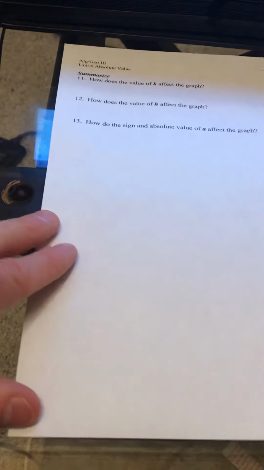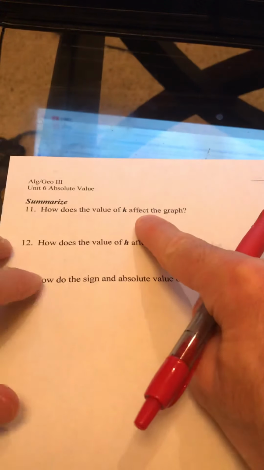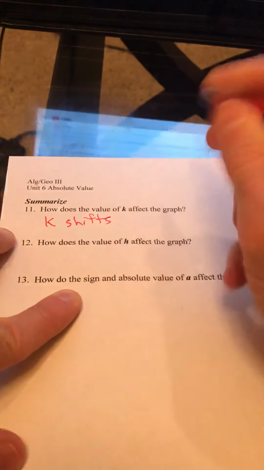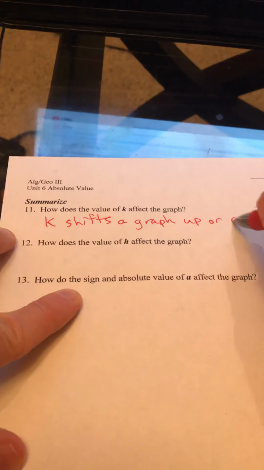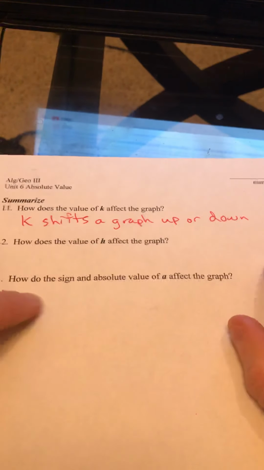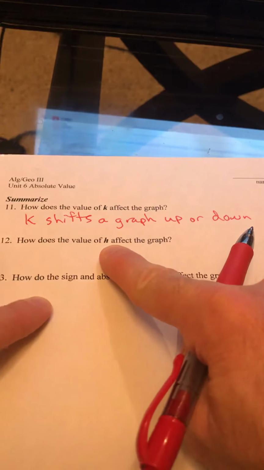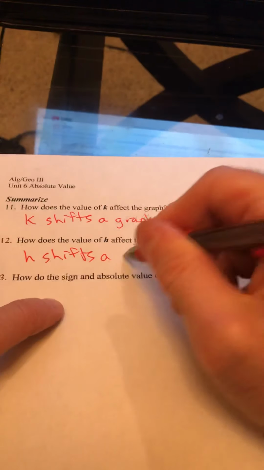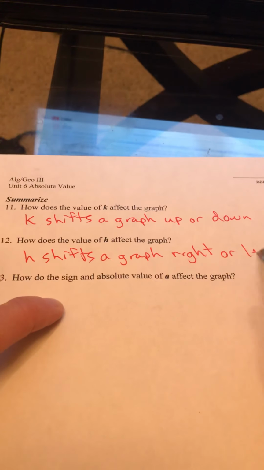So that is some examples of how to do these, and you don't even have to necessarily draw your graph. And then just to quickly sum up on the final page, how does the value of K affect the graph? K shifts a graph up or down. How does the value of H affect the graph? Well, H shifts a graph right or left.